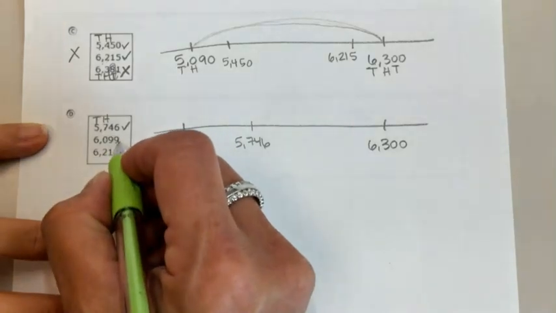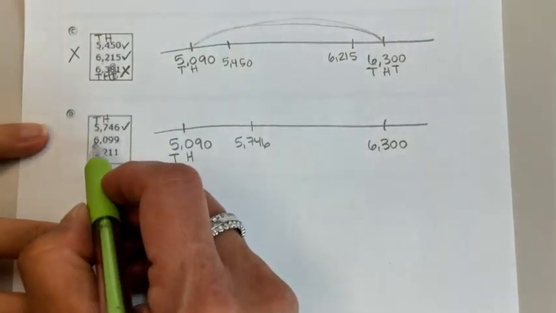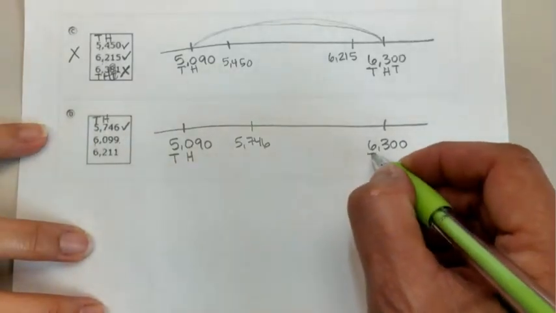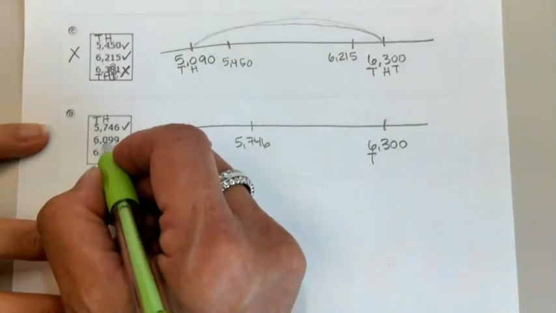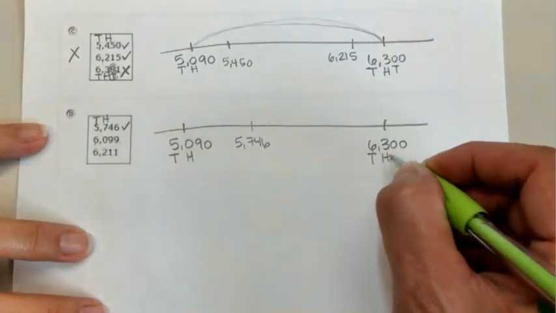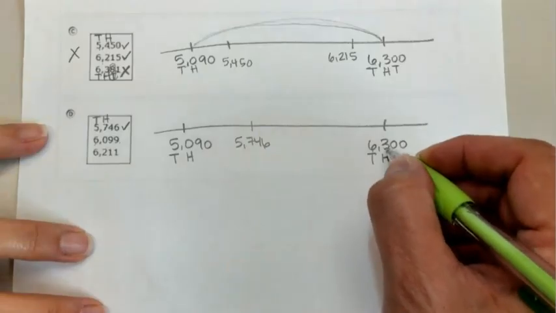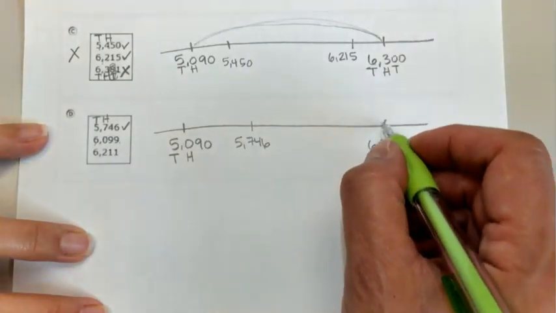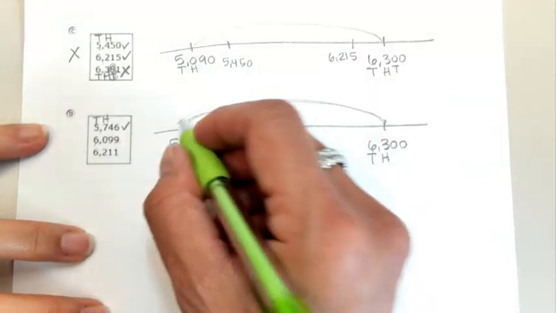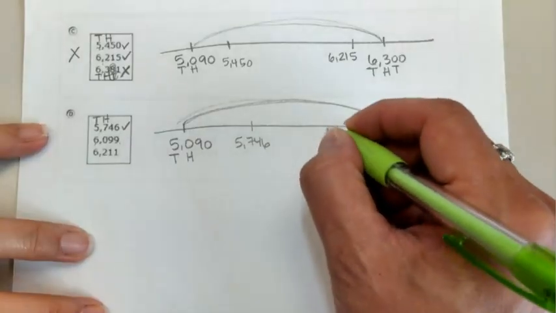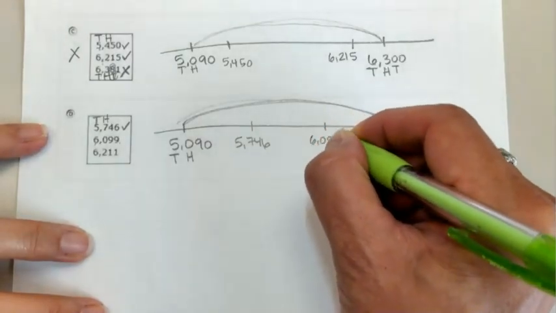Let's look at our second number in our list. The largest place value is the 6 in the thousands place. I have a 6 in the thousands place. In my hundreds place, there is a 0. This has a 3 in the hundreds place, so that means that the number for my list is less than, because I'm trying to go in between these two numbers, is less than 6,300. So we'll put it about here.